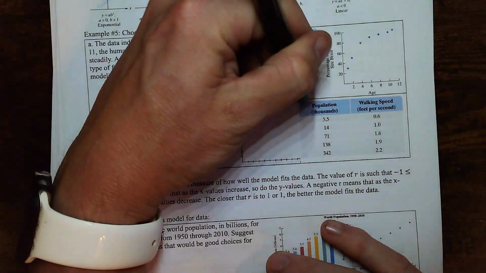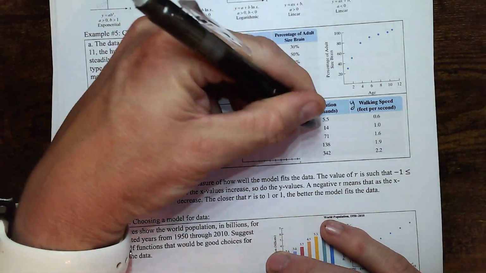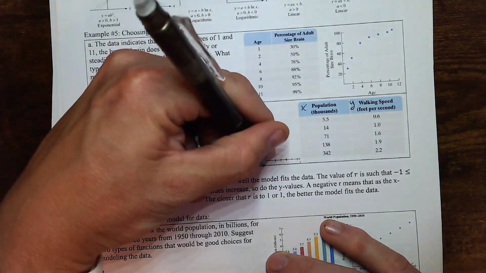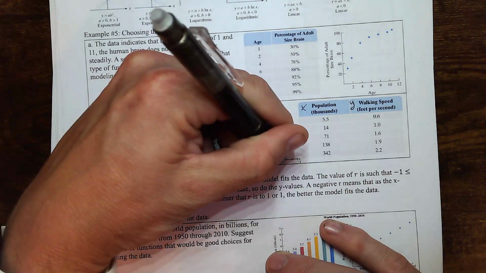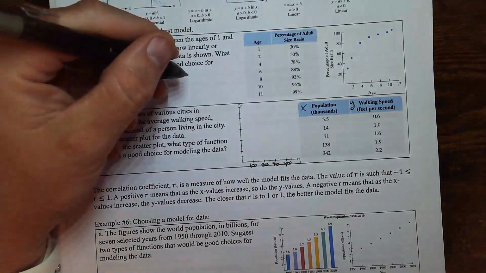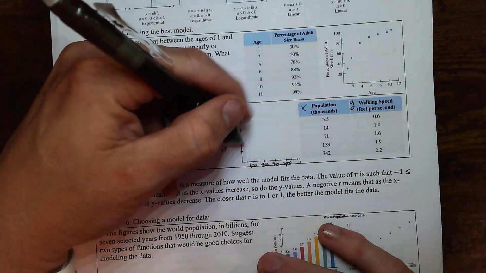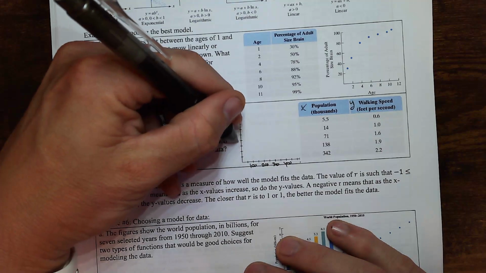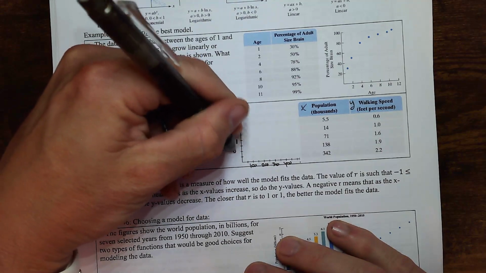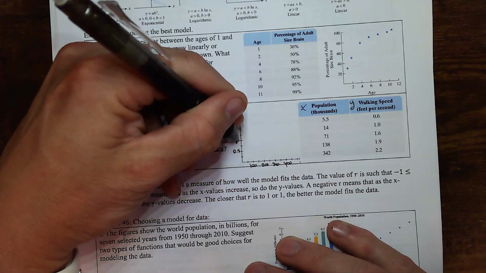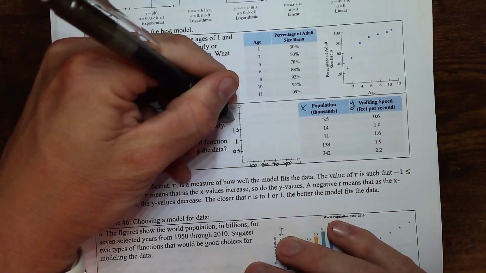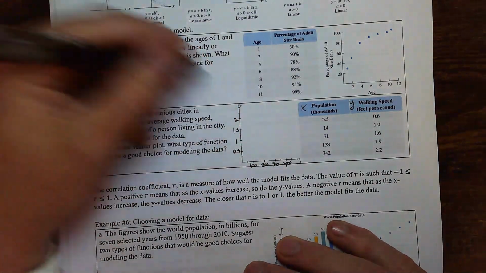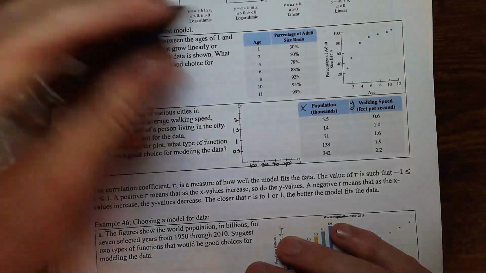So my X is my population, my Y is walking speed. I've got to go up to almost 400, so I'm going to go up by 50s. Okay, so I've got to go up by 400s. And then my Y, walking speed, goes up to 2, so I need to go by 0.5 or 0.25s. And 0.5, I'm going to label every other one: 0.25, 0.5, 0.75, 1. So now I'm going to plot these.